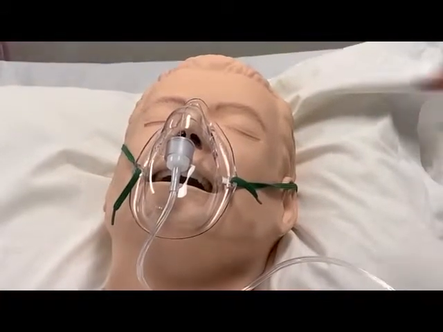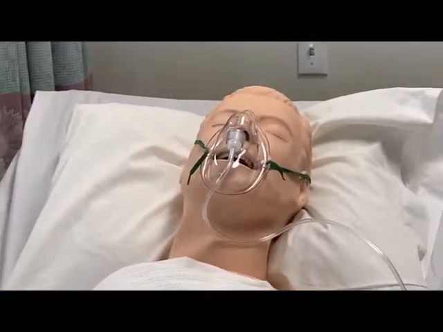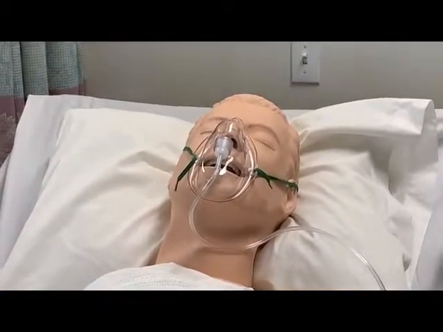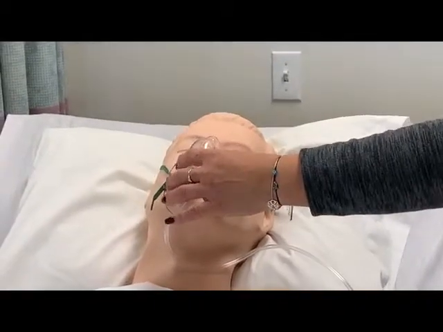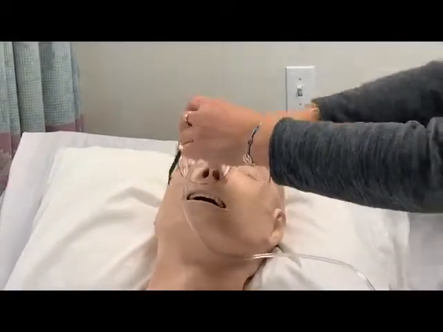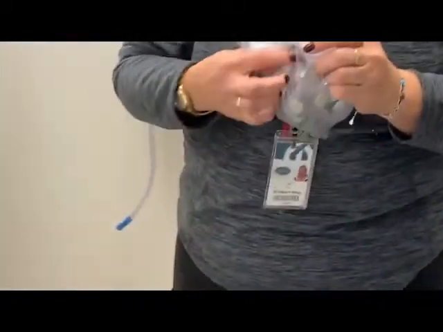So that would be the application of a Simple Mask. Again, 35 to 50%, liter flows 5 to 10 liters per minute. And that would be based on your patient's breathing pattern. I'm going to go ahead and take this off, and we'll move on to the non-rebreather.